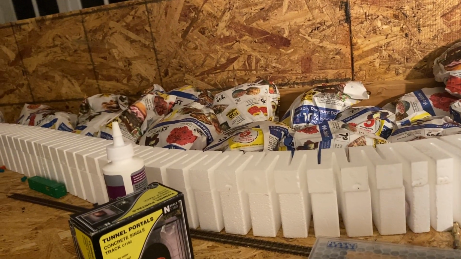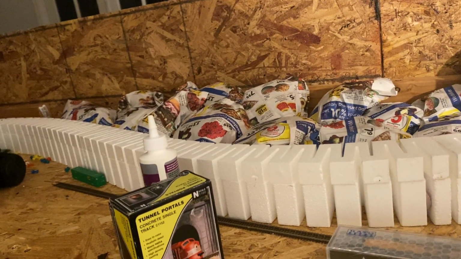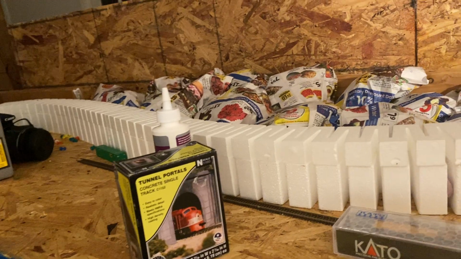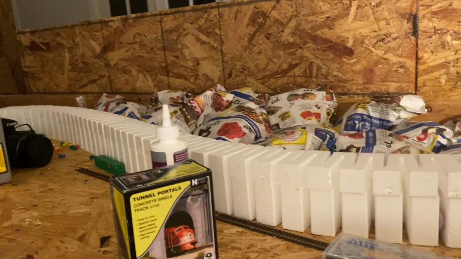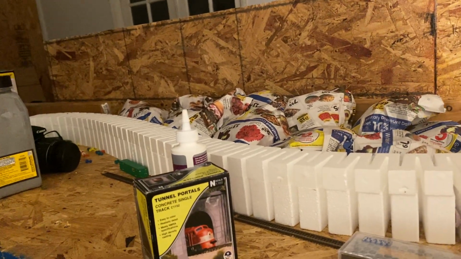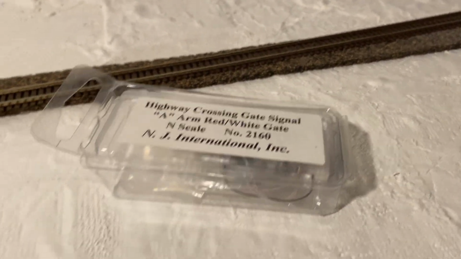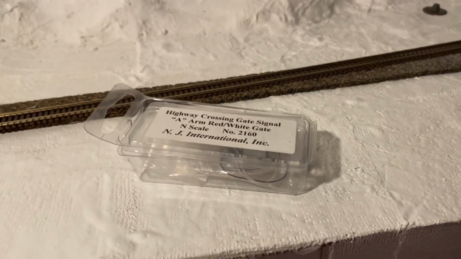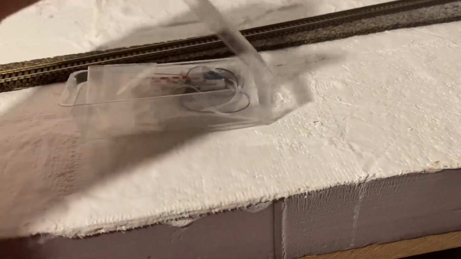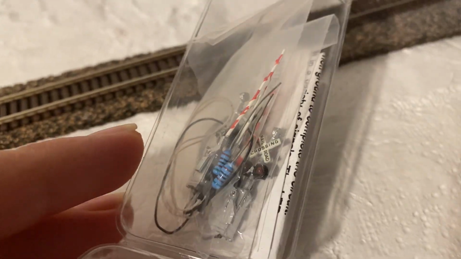So, without the loop, there's not much of a point modeling Tehachapi, because that's one of the most famous landmarks of it. You gotta have that for a Tehachapi layout. But I fought an arm and a leg to get these crossings. I have another pair, and I also have a cantilever there somewhere. But let me open them up here. This is what they look like.